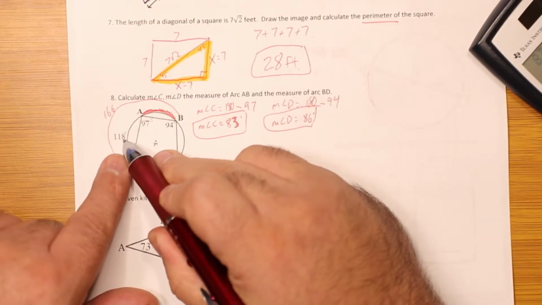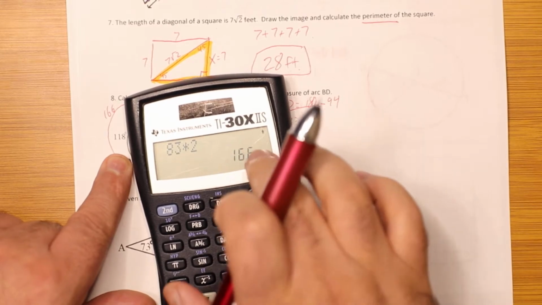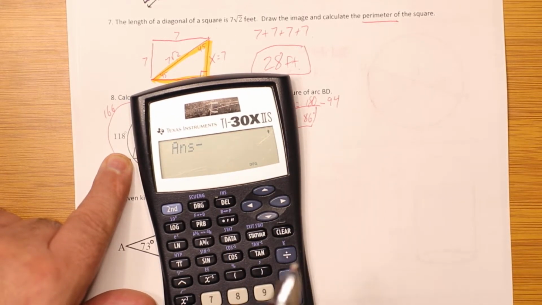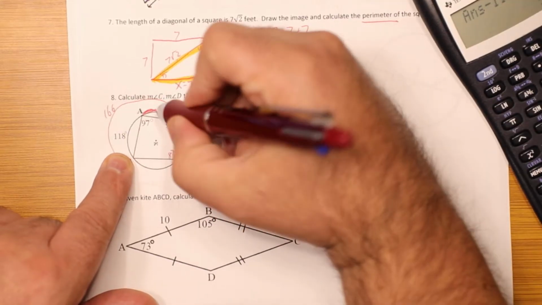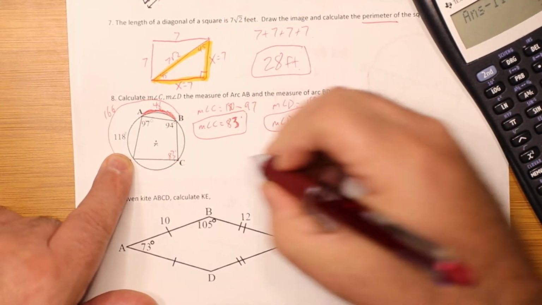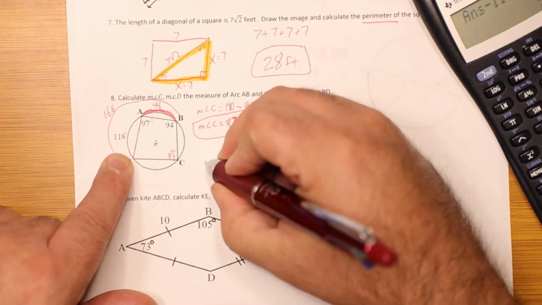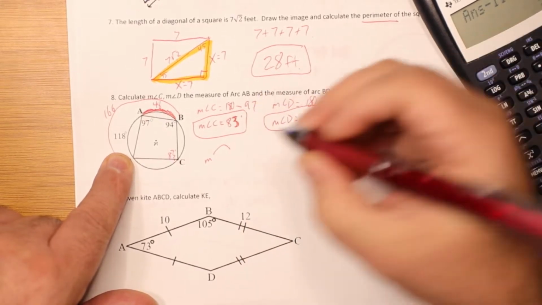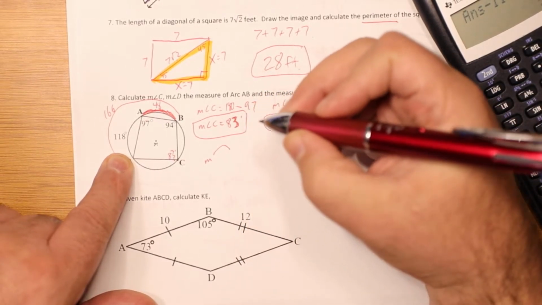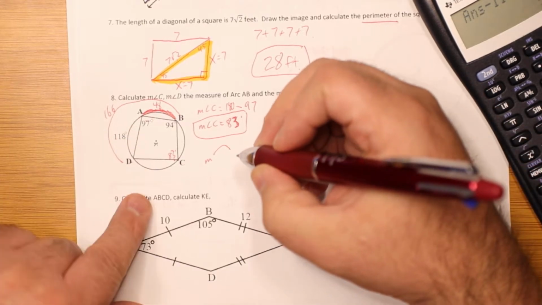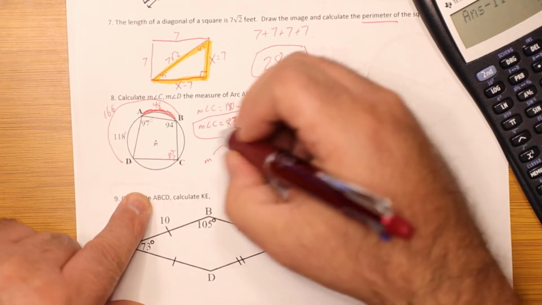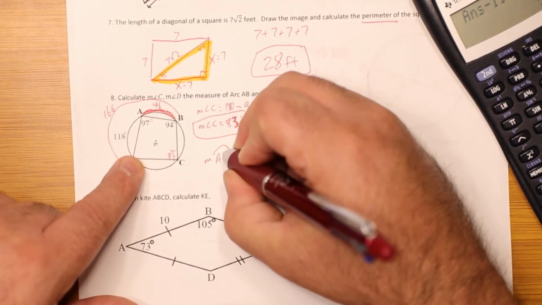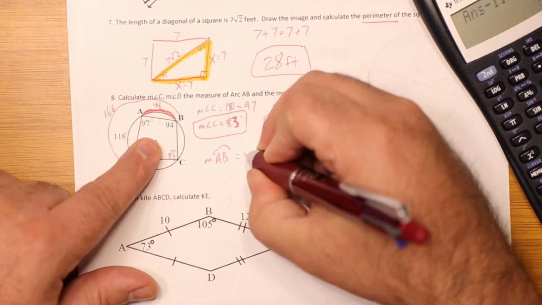We already know this side's 118, so if we get this 166 and we subtract away the side we already know, that means it's got to be 48 degrees for the measure of arc AB. Oh yeah, AB. We need that one. So AB is 48 degrees.